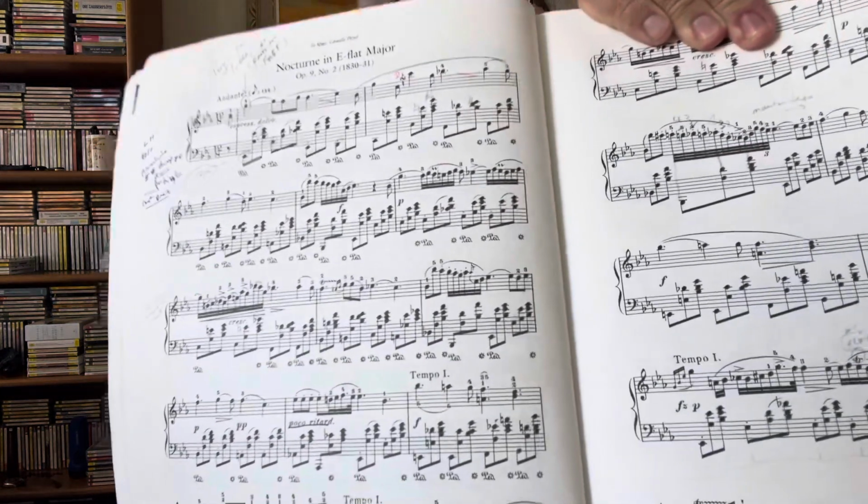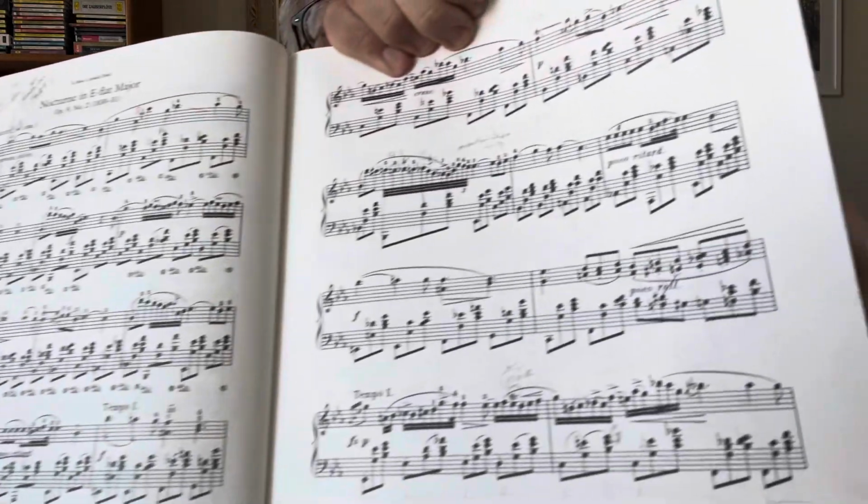This one, of course, it's in E flat, but there's a lot of accidentals in this thing. If you look at it, it's full of accidentals.